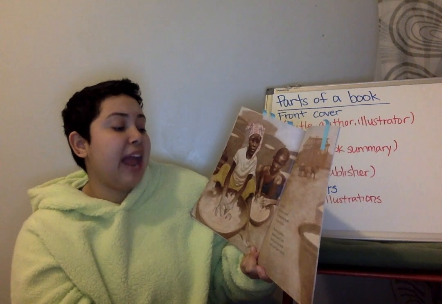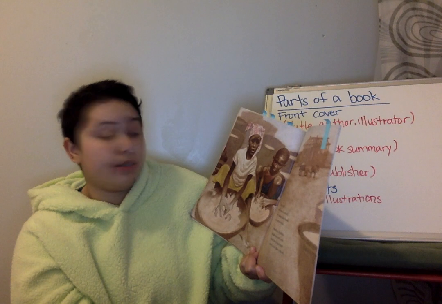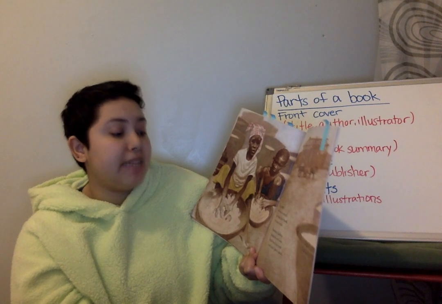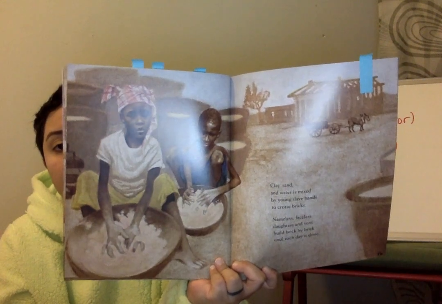Clay, sand, and water is mixed by young slave hands to create bricks. Nameless, faceless, daughters and sons build brick by brick until each day is done. So even children were working.